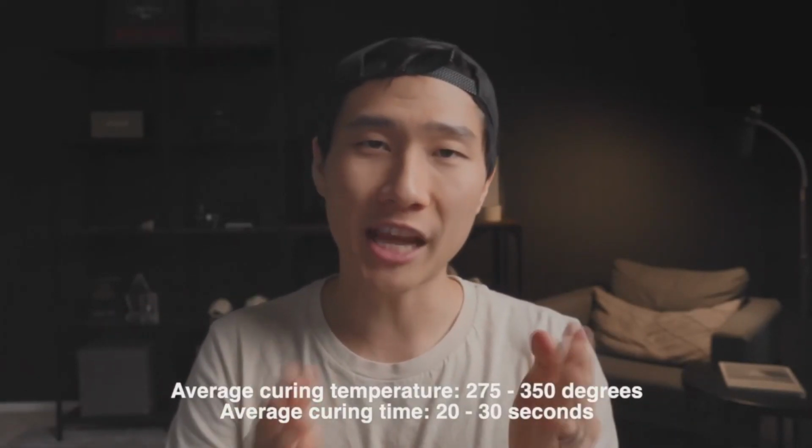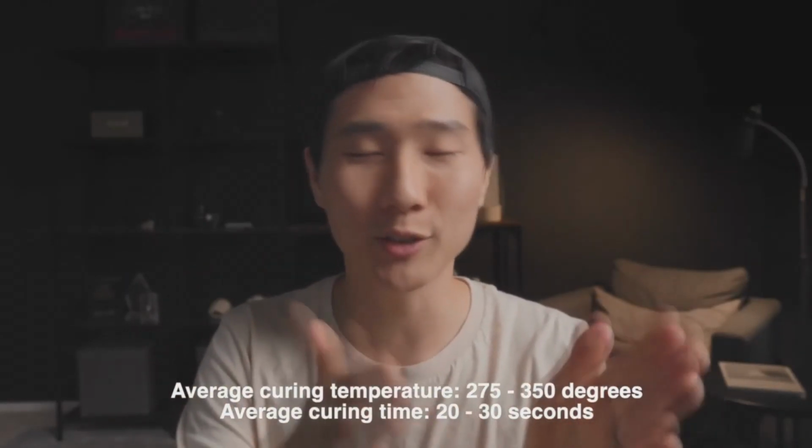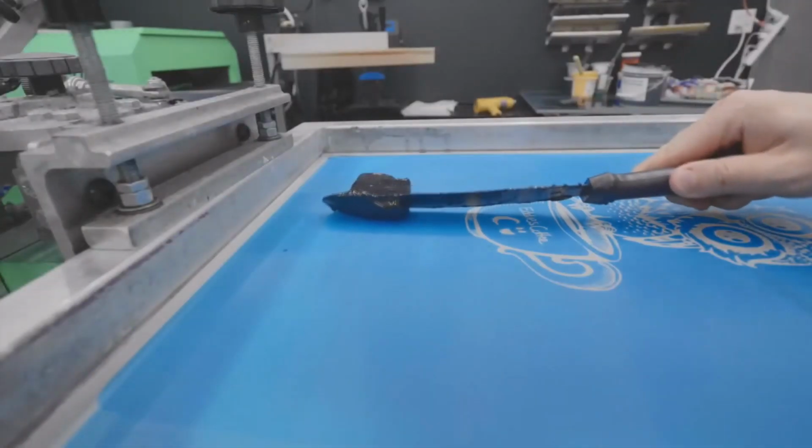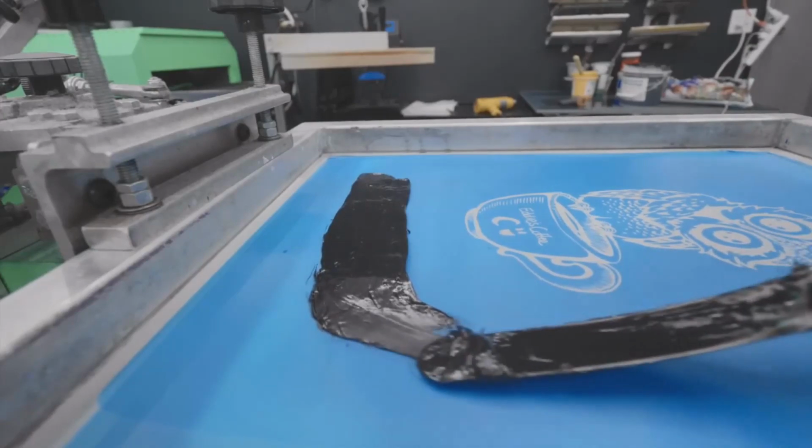Plastisol ink is a lot easier to use, it's very friendly to use, but it requires a very specific drying method. The ink has to reach anywhere between 275 to 350 degrees for 20 to 30 seconds. It all depends on the ink brand, so whichever brand you use, read the instructions so that you are aware of the drying temperature. You're gonna need a spatula or a spoon to get some of the ink, and then you're gonna lay it down onto the screen.